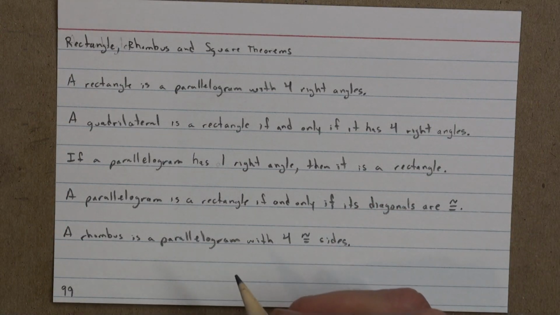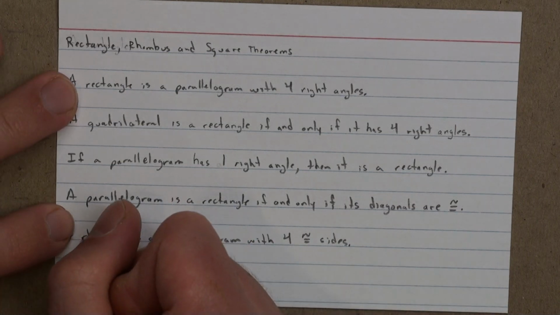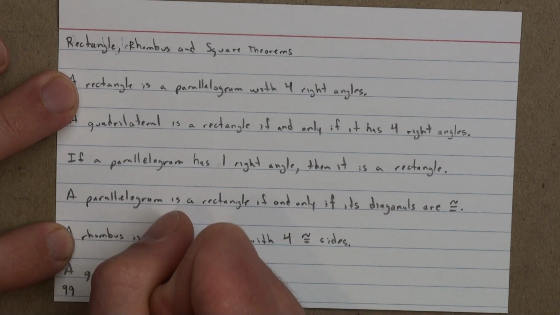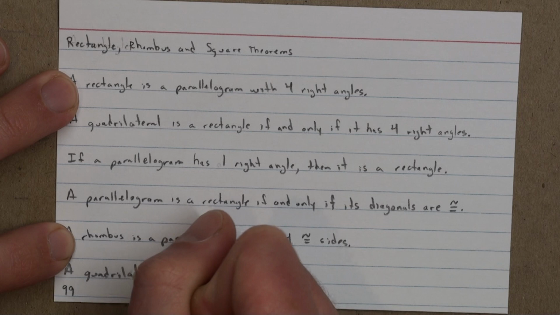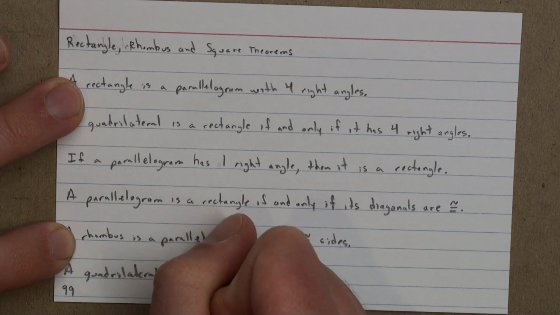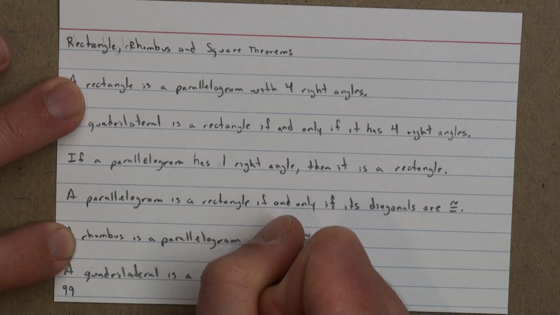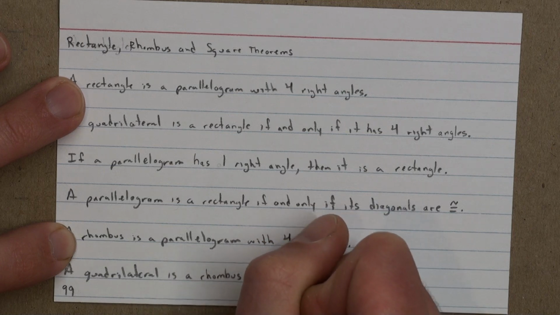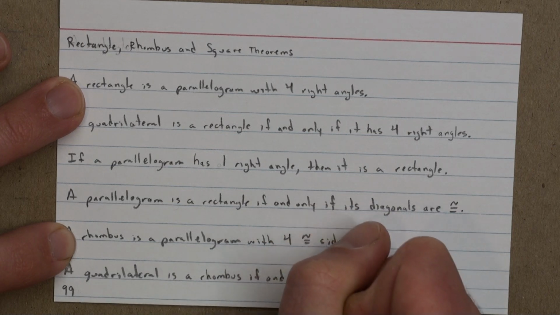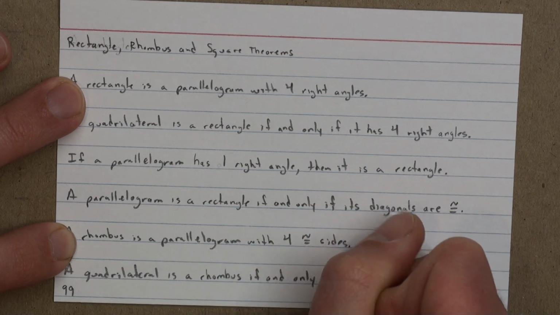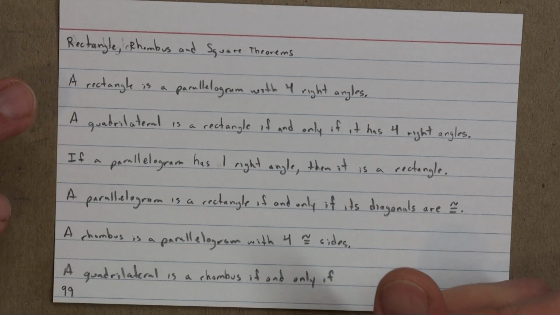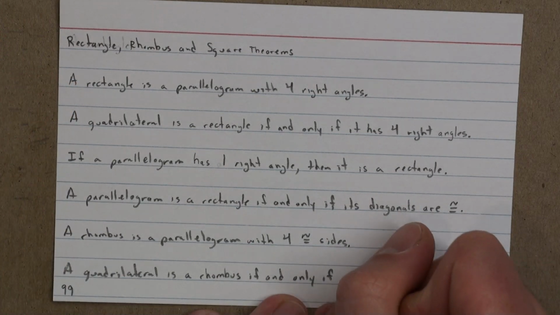A quadrilateral is a rhombus if and only if it has 4 congruent sides.